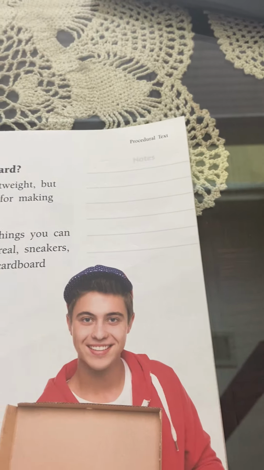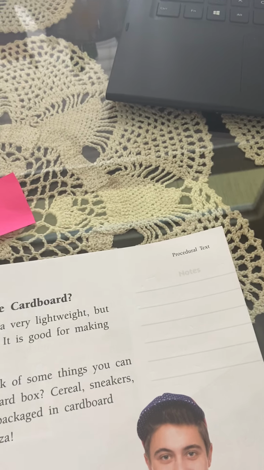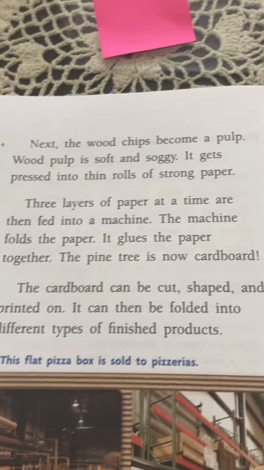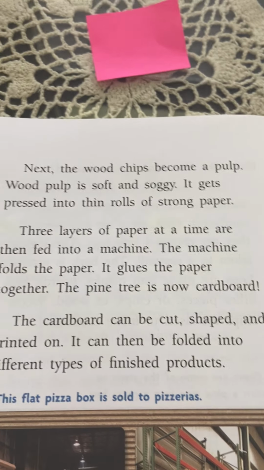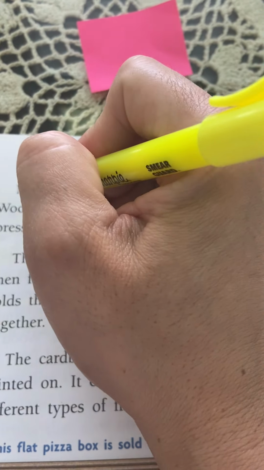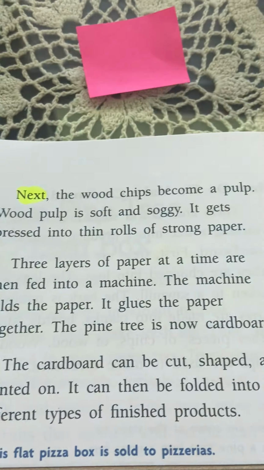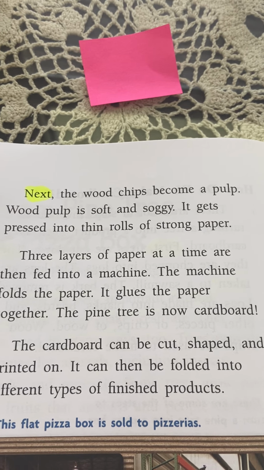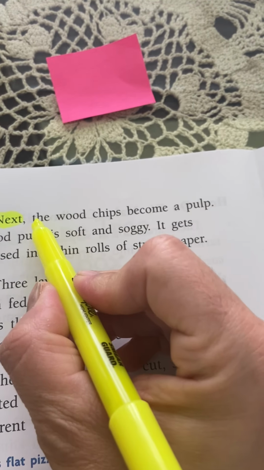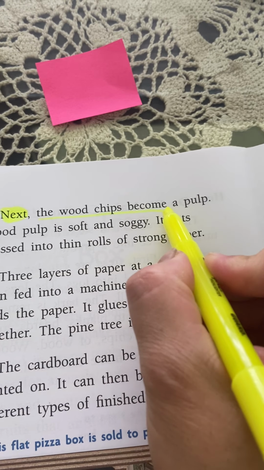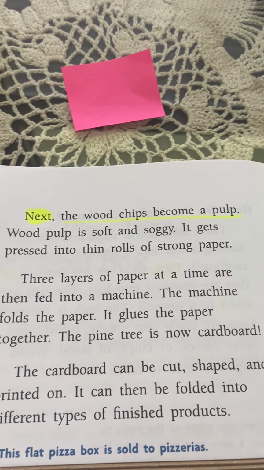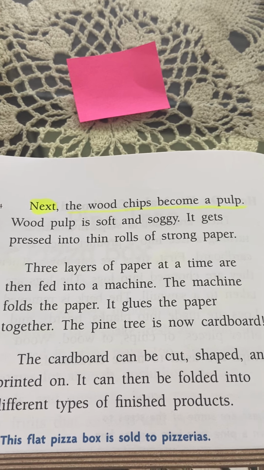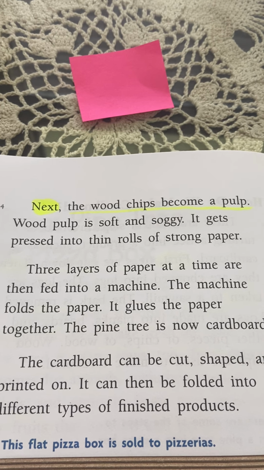Okay. Oh, excuse me, guys. Paragraph 4. Next. Right here. Next, the wood chips become pulp. The wood chips become a pulp. Wood pulp is soft and soggy. Okay.